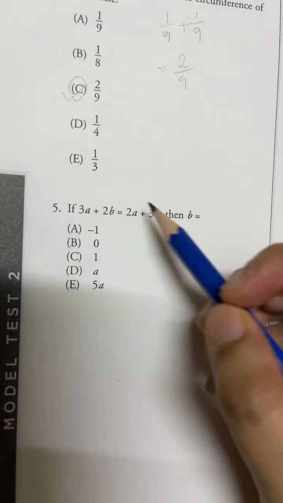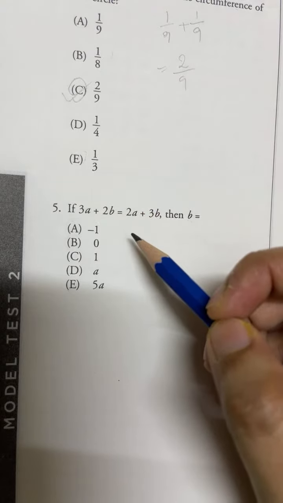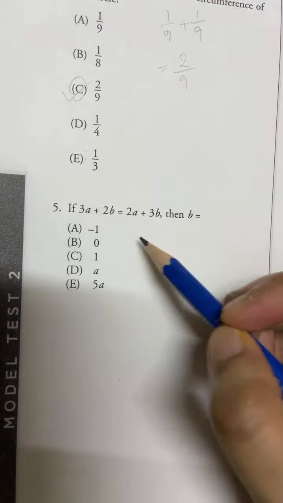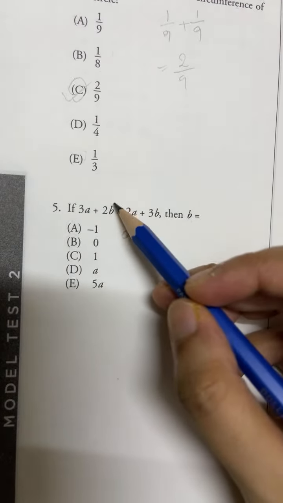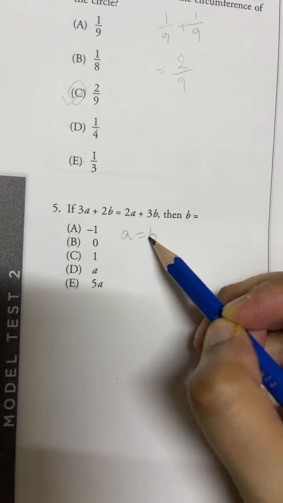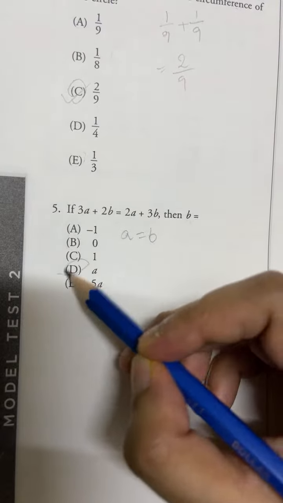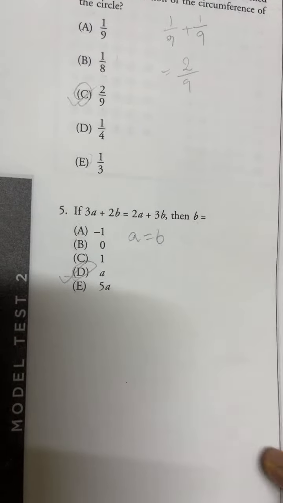Okay, you just have to solve the expressions. Bring all the like terms to one side and unlike terms to the other side. So I'll bring 2a this side, so it will be 3a minus 2a, that will be a, equals 3b minus 2b, that will be equal to b. So a is equal to b, so b is equal to a. That's your answer, D. B is equal to a.